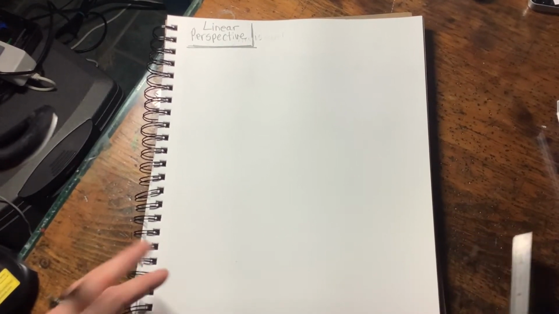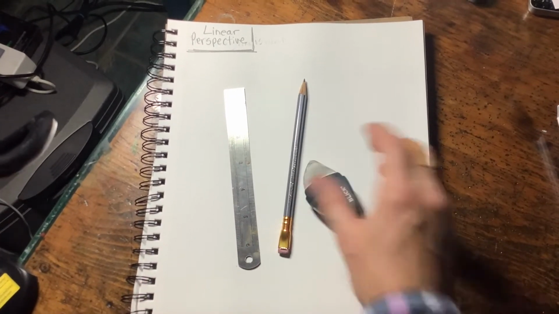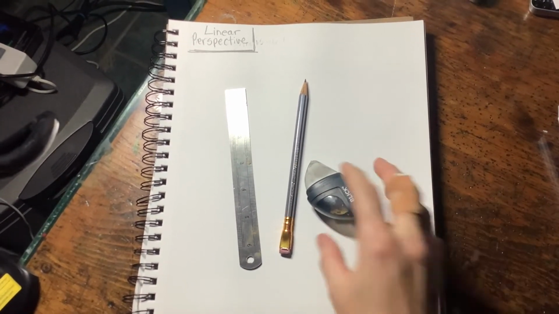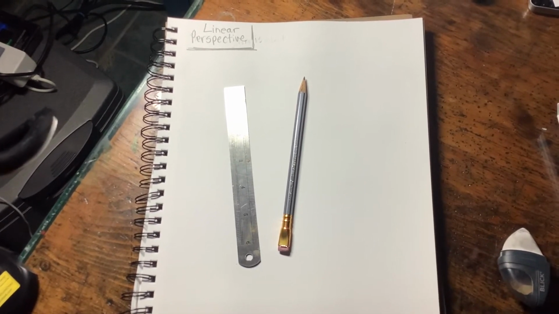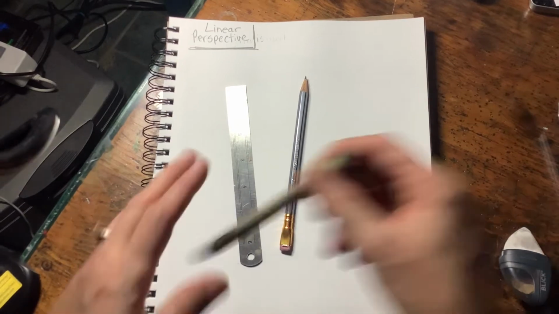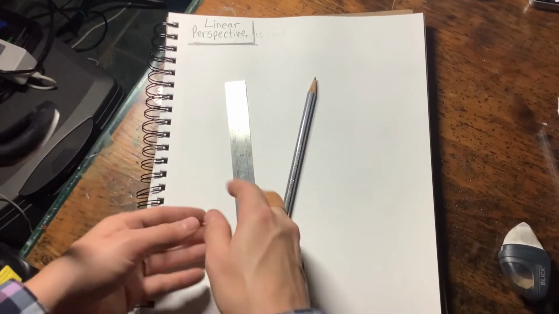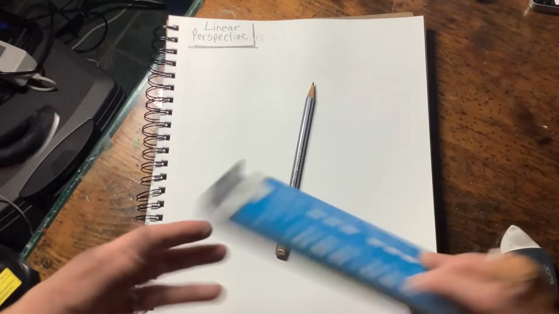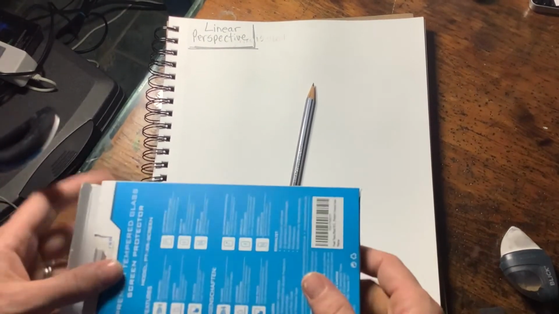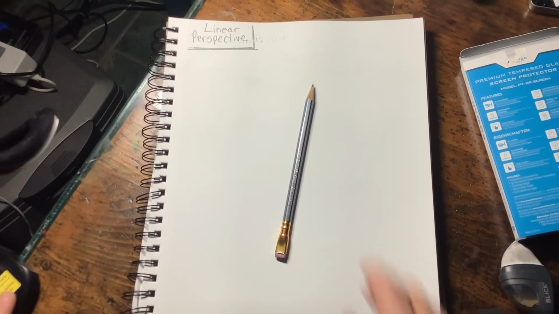So what I need you guys to have is a ruler and a pencil and an eraser. Any kind of eraser is fine. Any kind of pencil is fine. You could even use a pen if that's all you have, but I think a pencil is the best. If you don't have a ruler, you could just use anything that has a straight edge. So like this box has a straight edge, that would work, or a notebook or whatever.